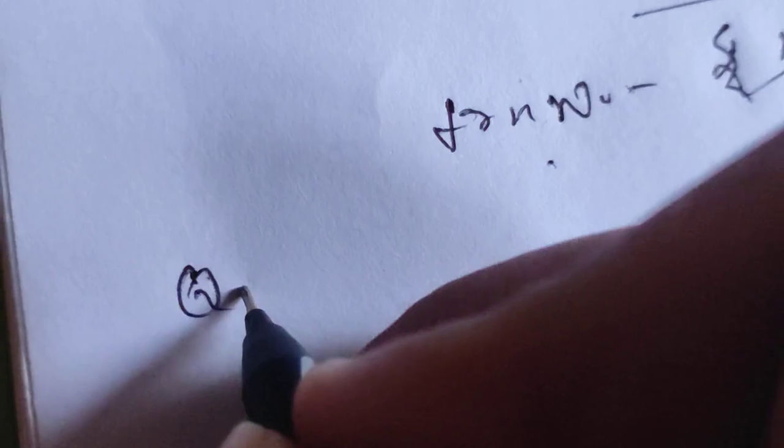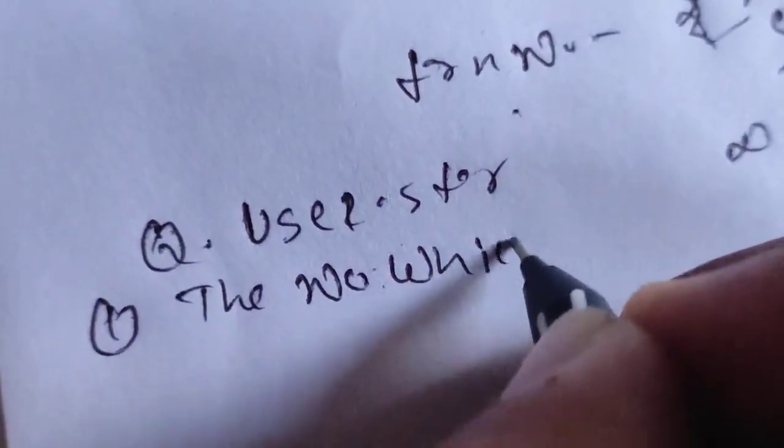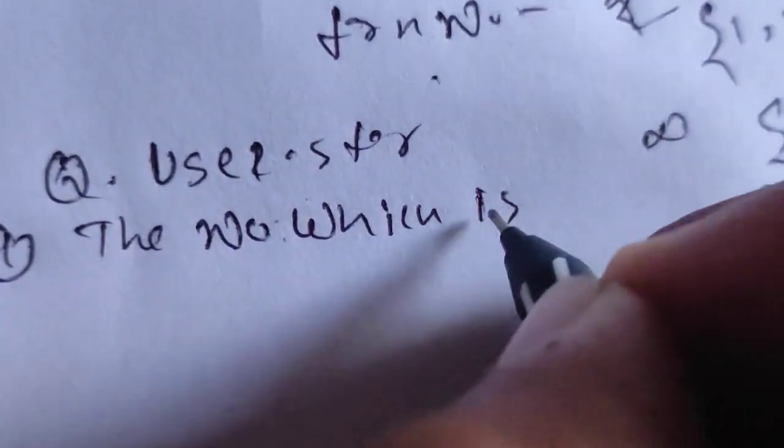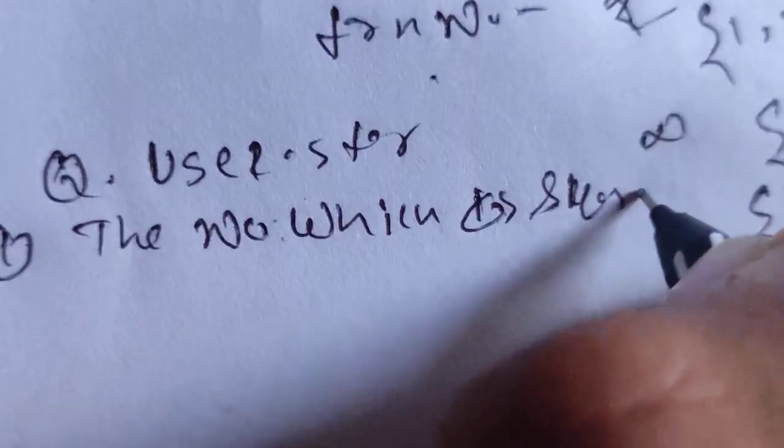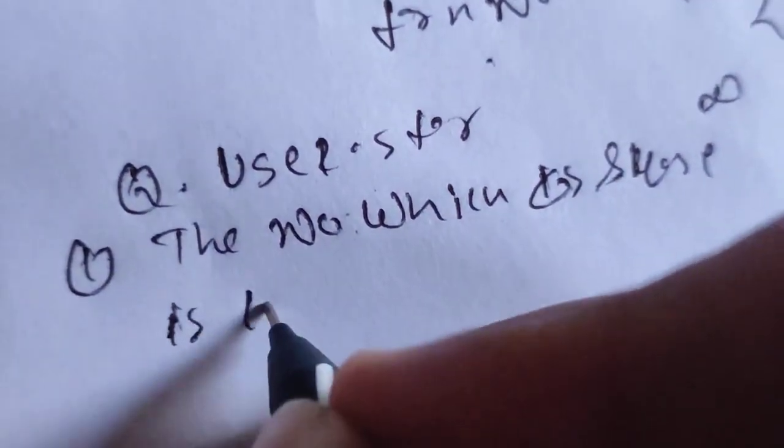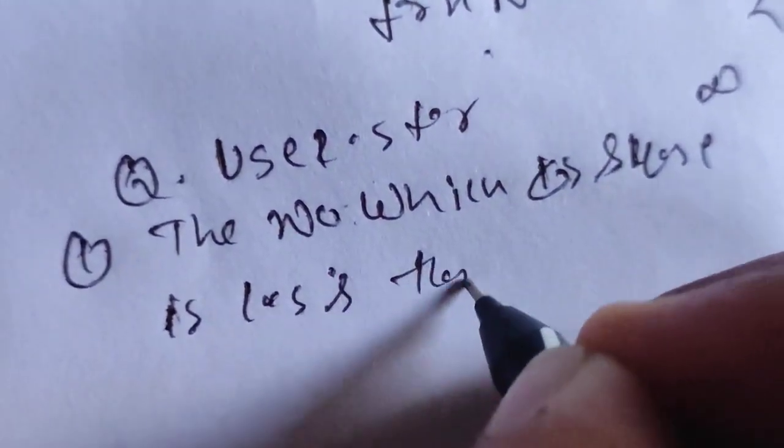Let's do some questions for understanding. Question 1, hypothetical: use roster form. First, the numbers whose square is less than 10.